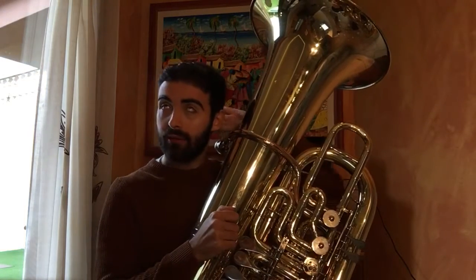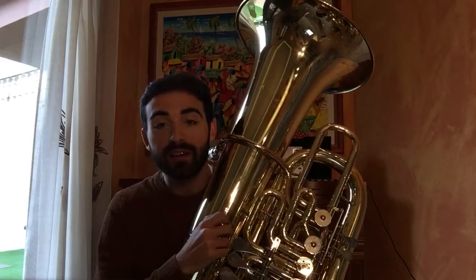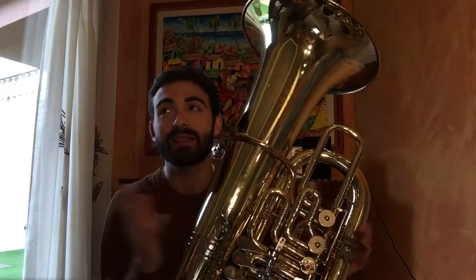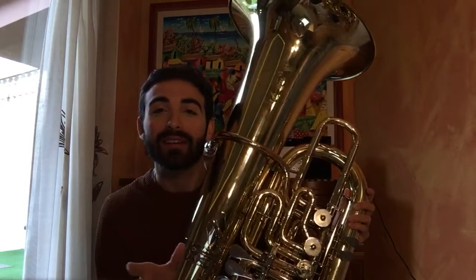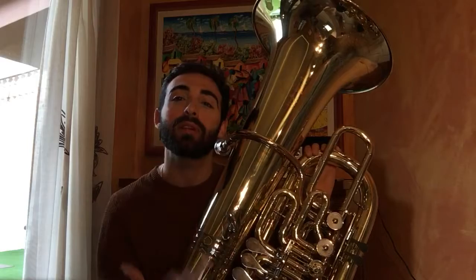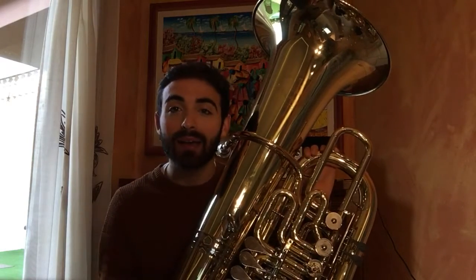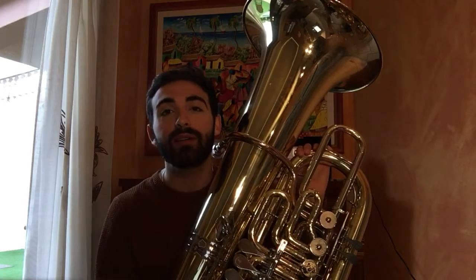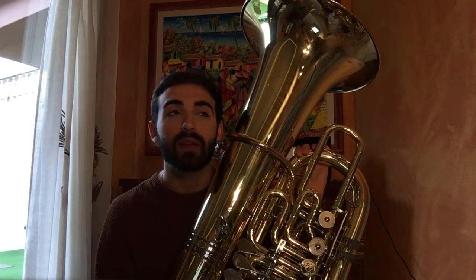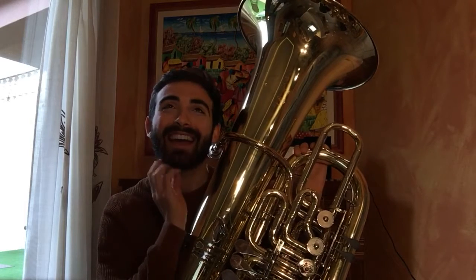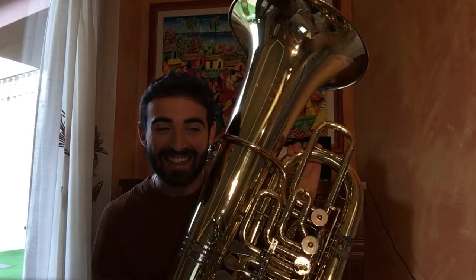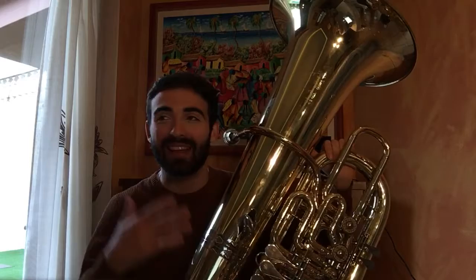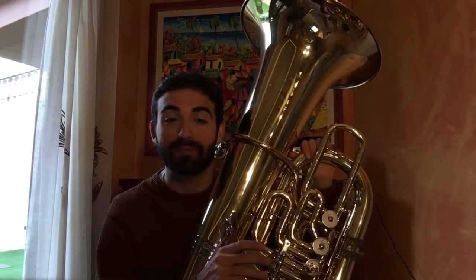But we can see that there are several tunings of the tubas. The most common depends on the region where you are living. For example, in Spain we play more with C tuba in wind bands, but for example in the United Kingdom they use E flat tuba, or for example B flat also.